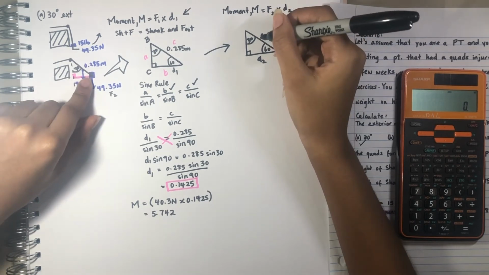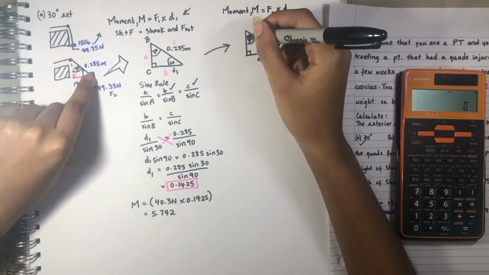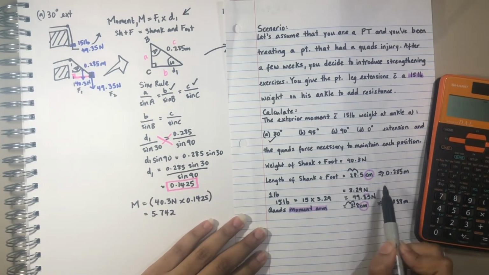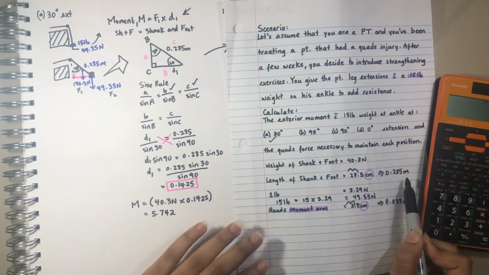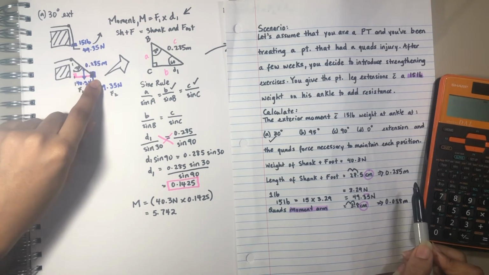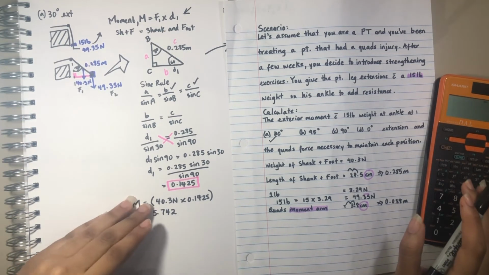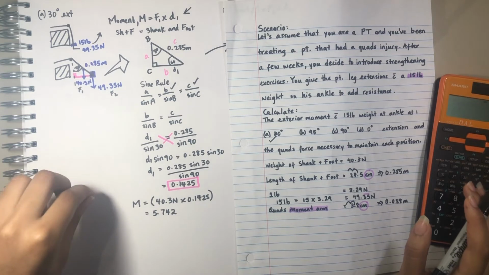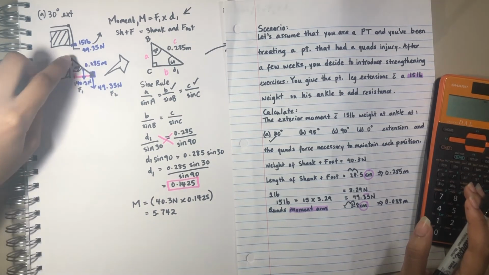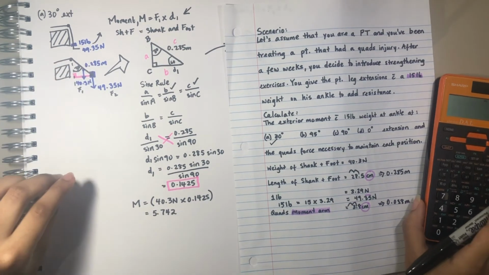Try and understand what I'm saying. So this is the patient's foot. The weight is acting at the distance they gave us, which was the length of the shank and foot, which would be 0.285 meters from the fulcrum, and the weight is acting at the same distance. In this case, because they did not give us a center of gravity and the distance from the center of gravity to the fulcrum, this would be using the same distance, right?